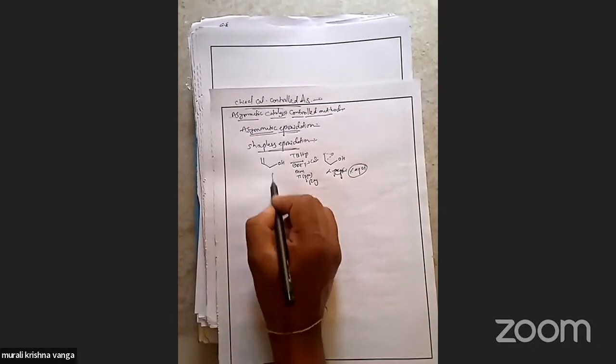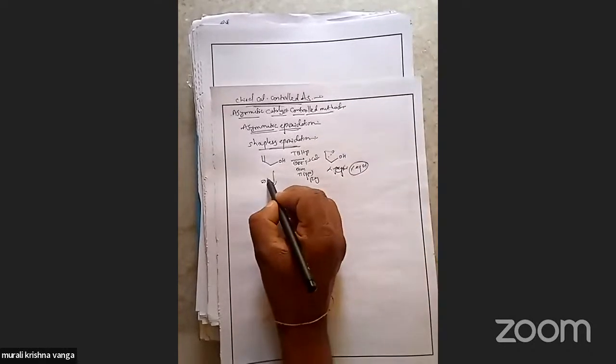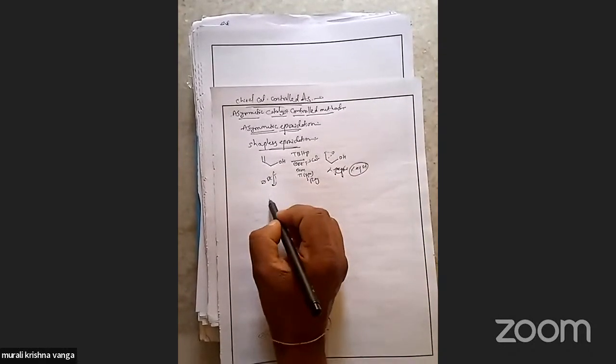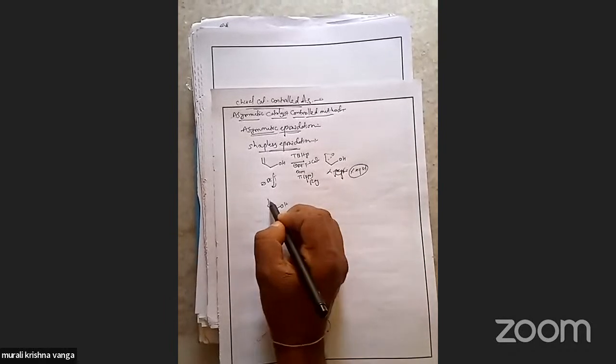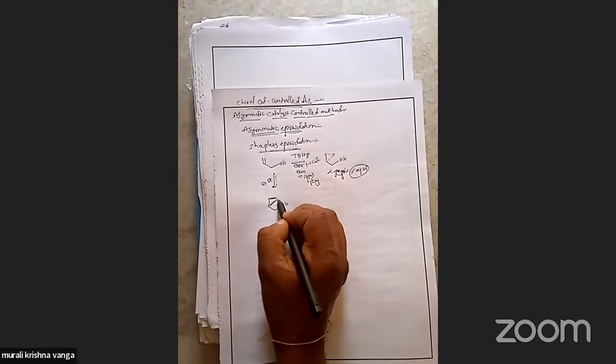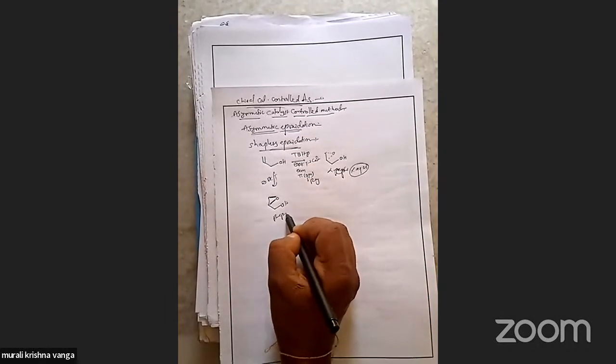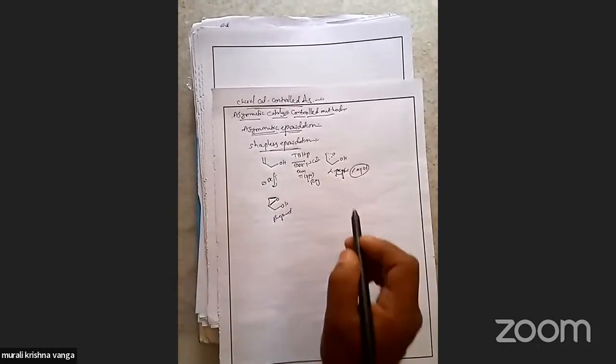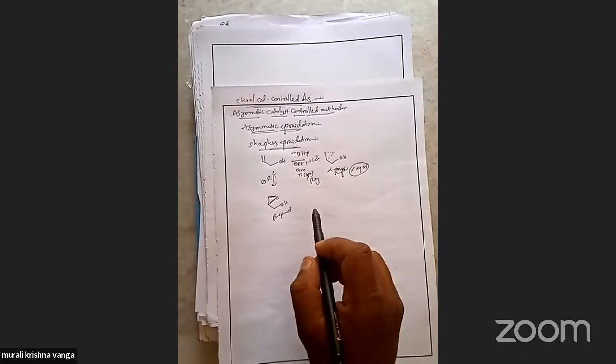If you take minus DET, the beta epoxide is the major product. Just remember, this condition is for Sharpless asymmetric epoxidation, very, very important.